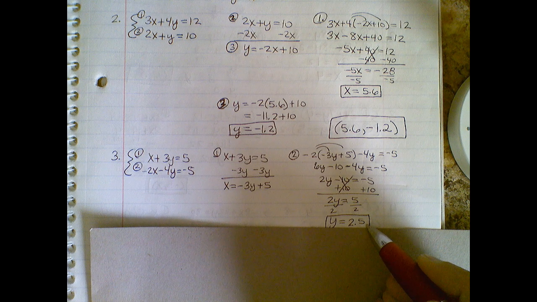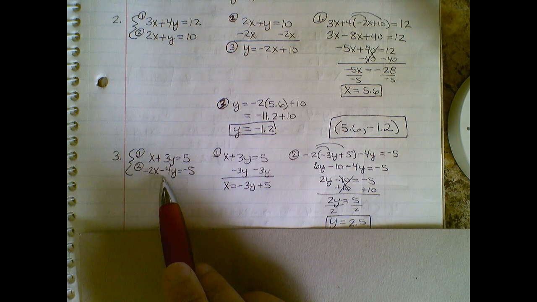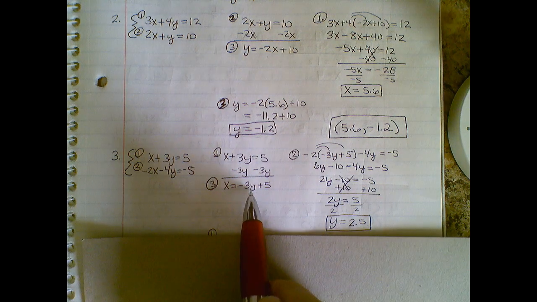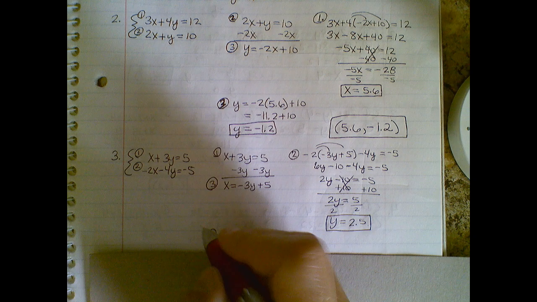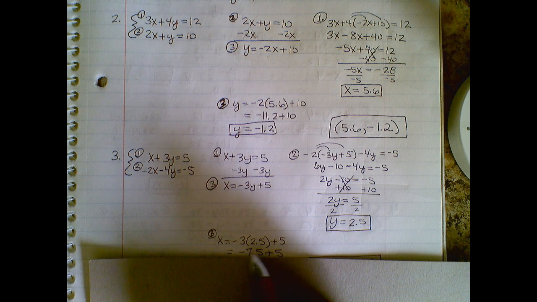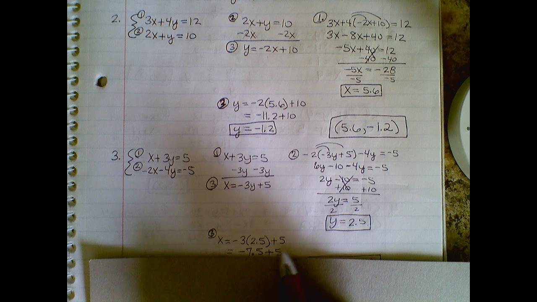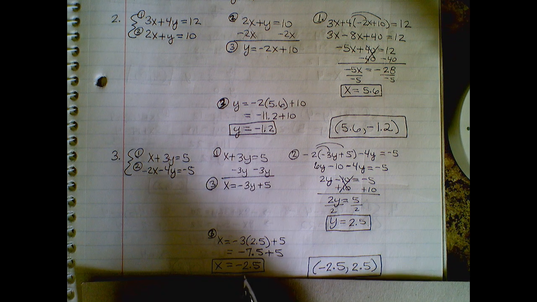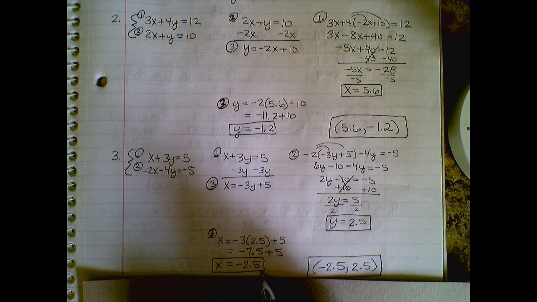So my y is 2.5. Now I can plug this into equation 1, equation 2, or this equation 3. Equation 3 is probably going to be the quickest, so I'm going to use equation 3 to plug it into. So then I have negative 3 times y, which is 2.5, plus 5. I simplify this down, so I do order of operations. I multiply first, and then I add, and I get x equals negative 2.5.